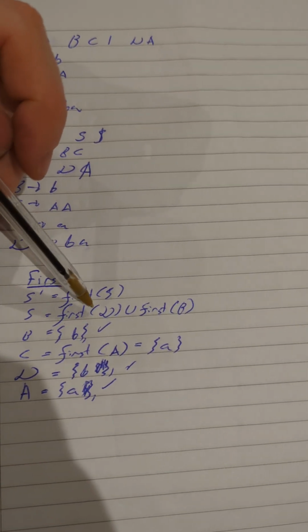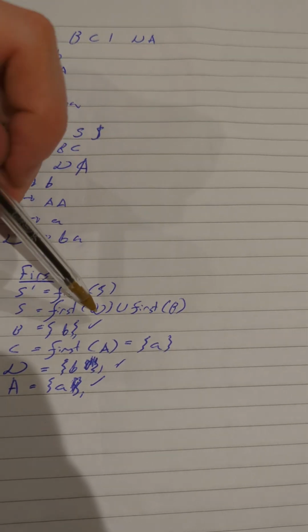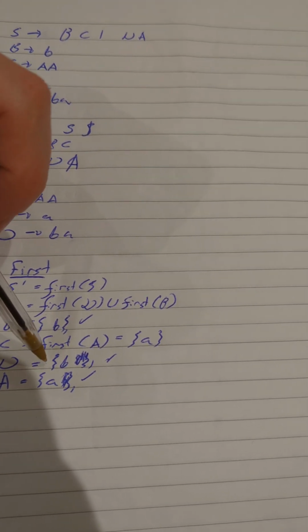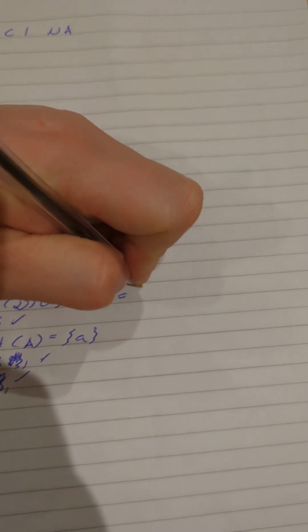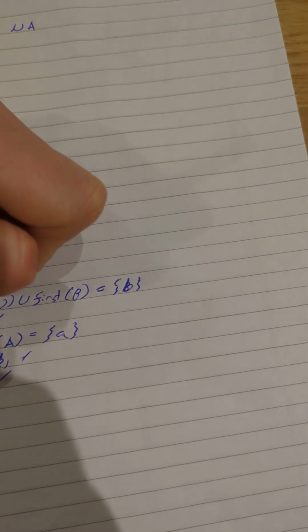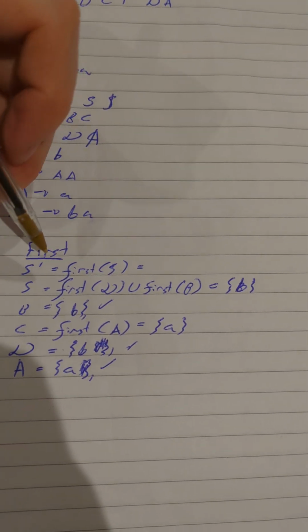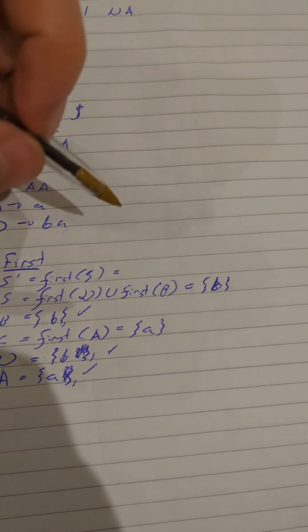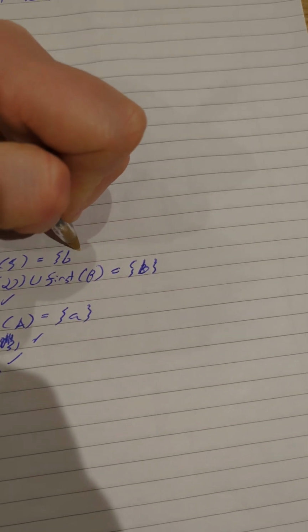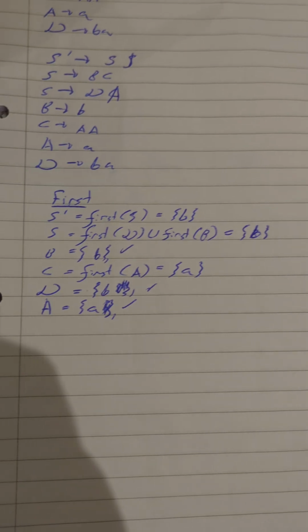The first of S is going to be the first of D or the first of B. First of D is b. First of B is b. So in fact, it's just b, lowercase. And first of S' is just going to be the first of S, and so that's going to be b as well. That's all done.